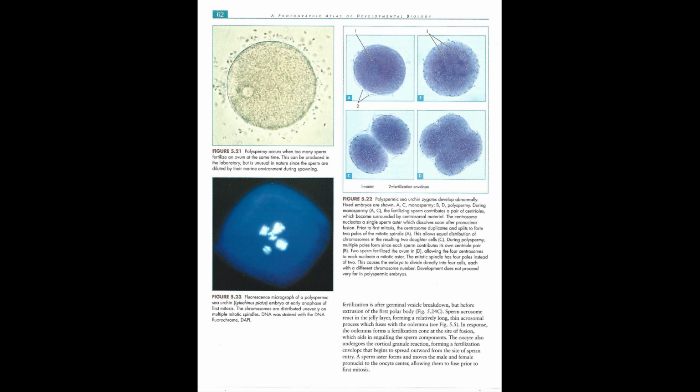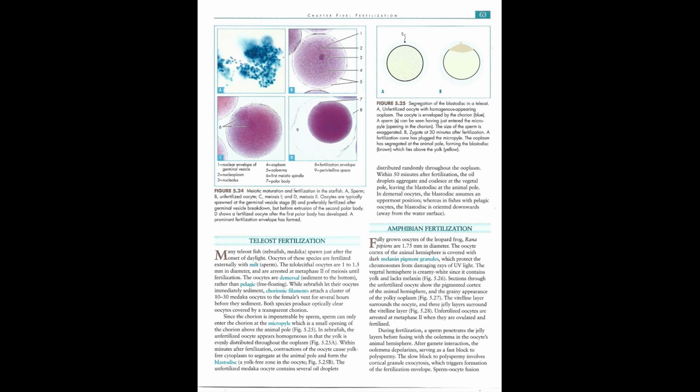A sperm aster forms and moves the male and female pronuclei to the oocyte center, allowing them to fuse prior to first mitosis. Teleost fertilization.